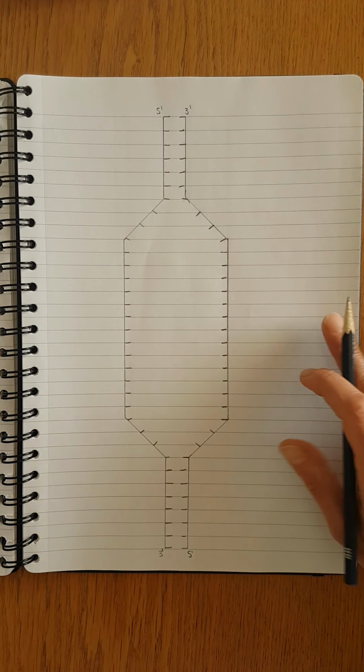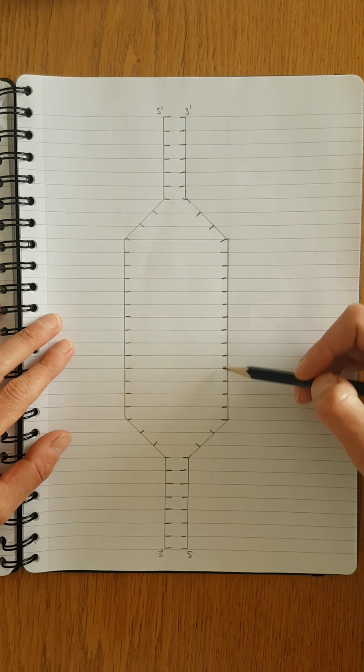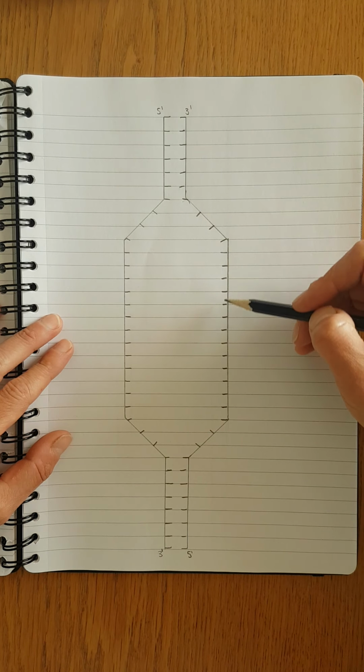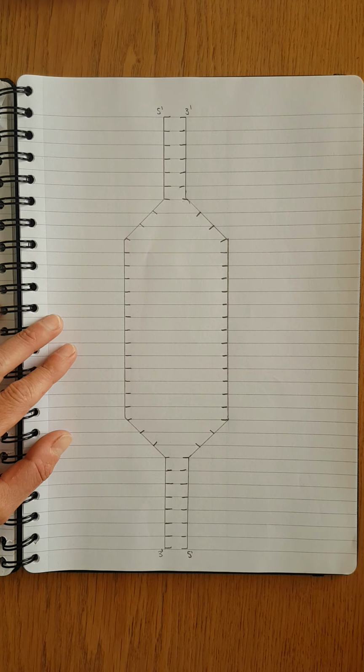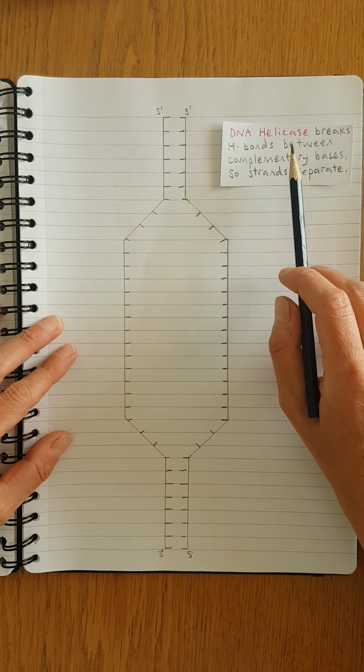So here we've got one section of this DNA molecule has separated, exposing the bases on these separated strands. And there's an enzyme that does this, and you need to remember the name of this enzyme. The enzyme is called DNA helicase.